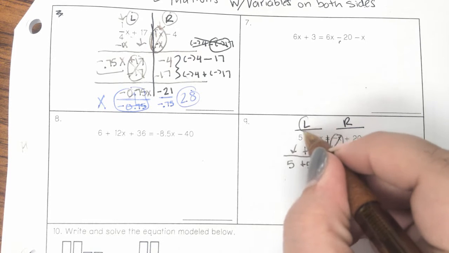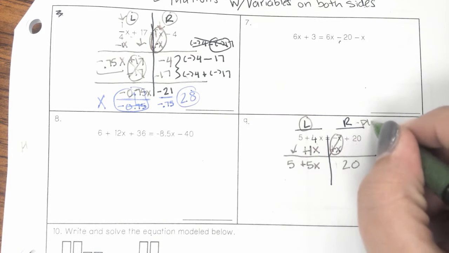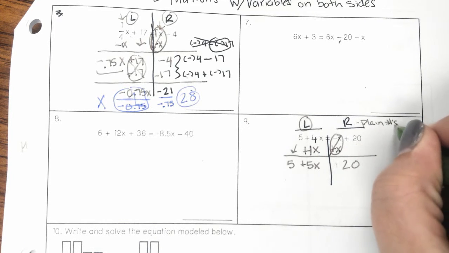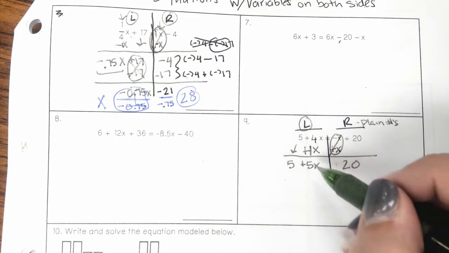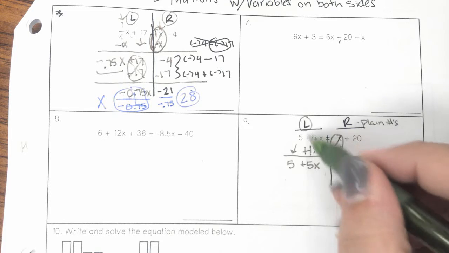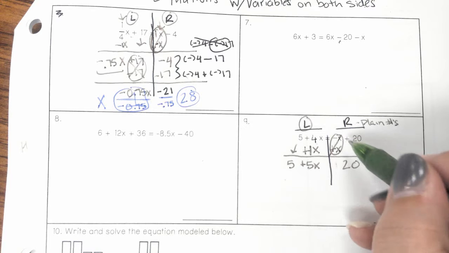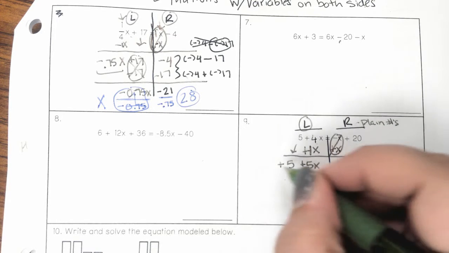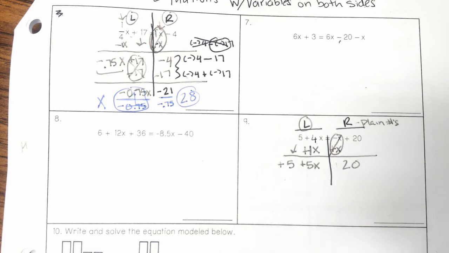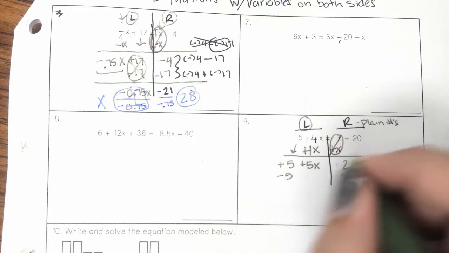All of my x's now live on the left, which means I want to move my plain numbers to the right. 20 is a plain number, so it's going to stay on the right. 5x has an x in it, so it stays on the left. 5 is a plain number. It needs to go to the right. This is a positive 5, since there's not a sign in front of it. I know it's positive. To undo that, we minus 5 from both sides.